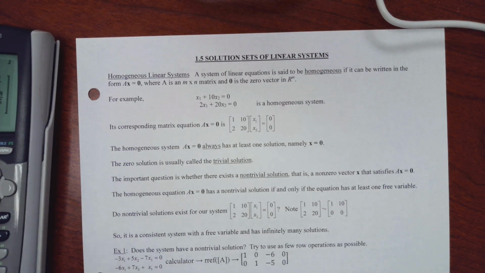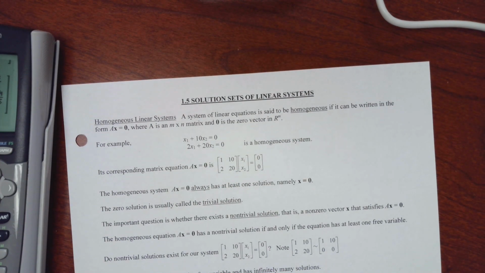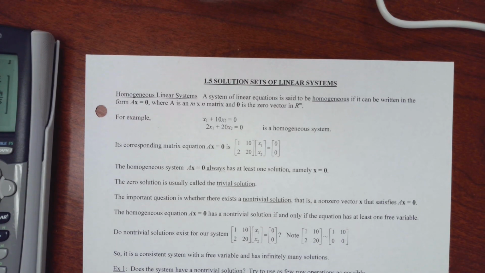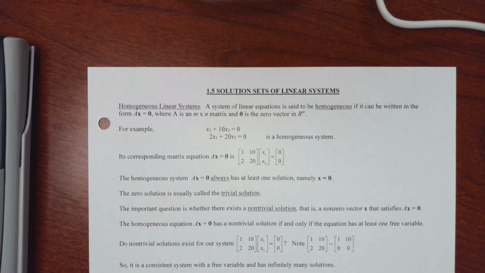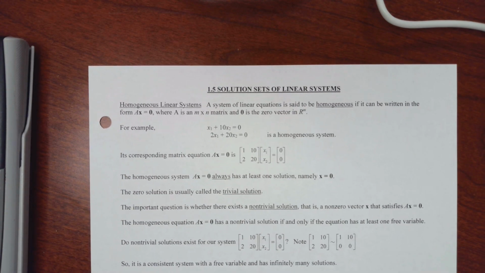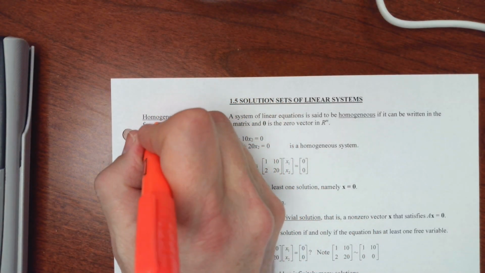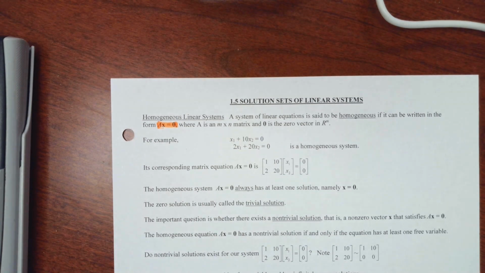All right, so section 1.5 is pretty quick. It's just like basically some vocabulary words. Okay, so I'm just going to highlight some things. So homogeneous linear system. I guess you can say homogeneous or homogeneous. I think you say it both ways. But anyway, that is when you have this. You have AX is equal to 0.